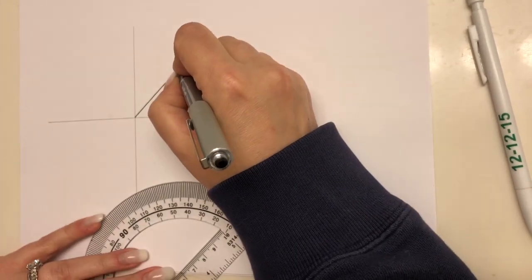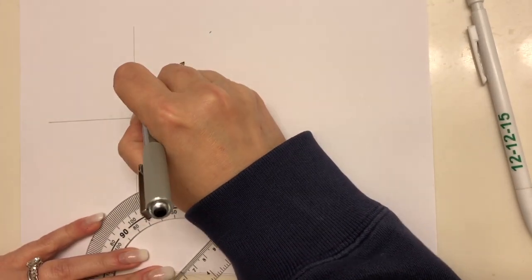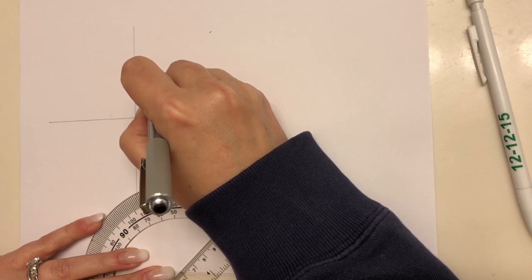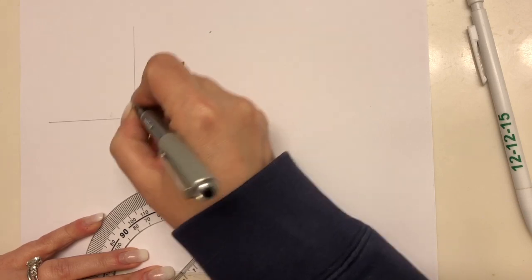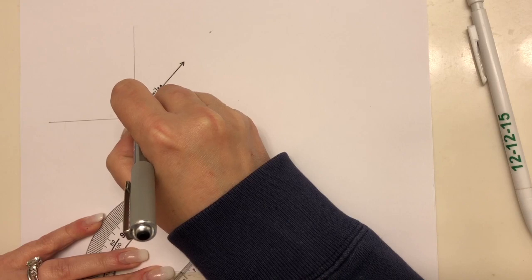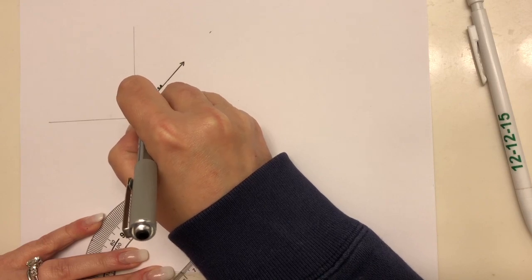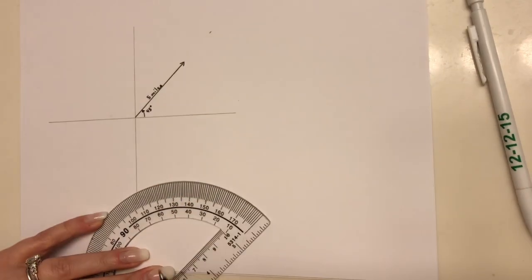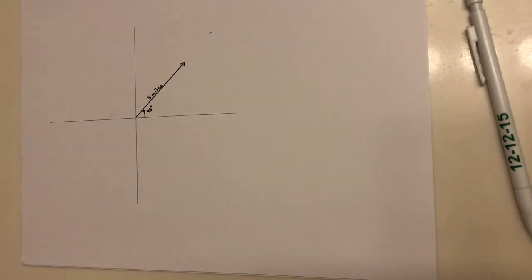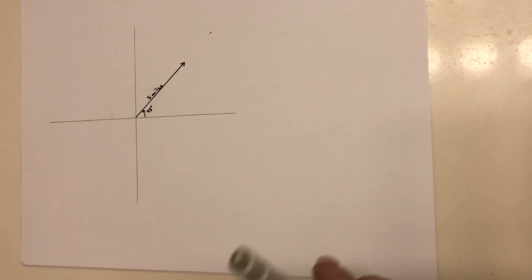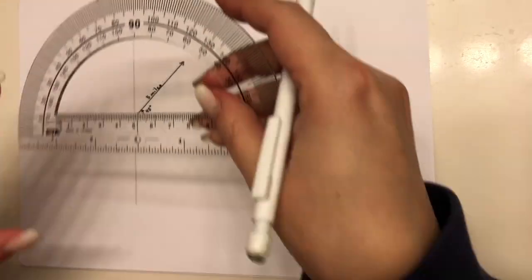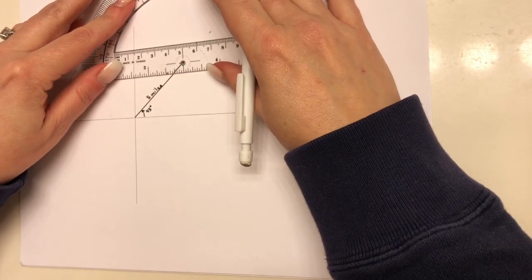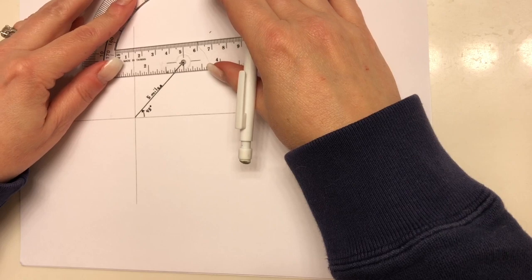And I am now going to label that 5 miles. And I'm going to put a 45-degree angle on here, representing how long that vector is. Now when you go to draw your second vector, it will be helpful if you draw yourself a second set of axes for what's going to happen for the second vector.